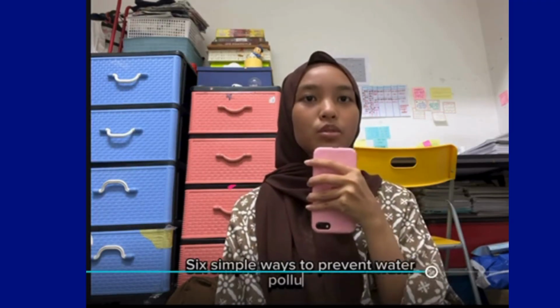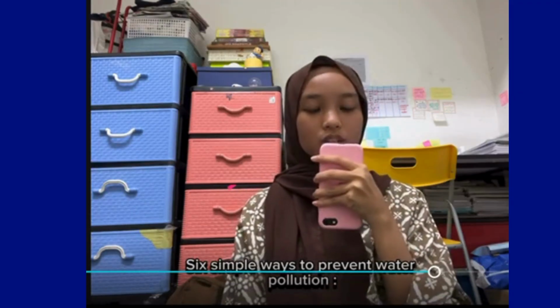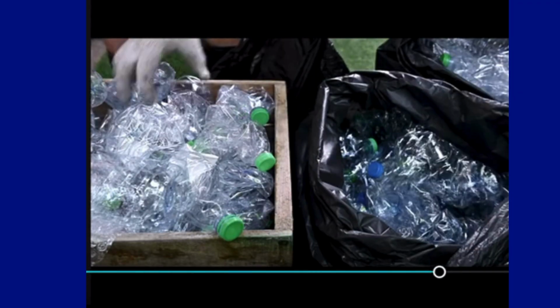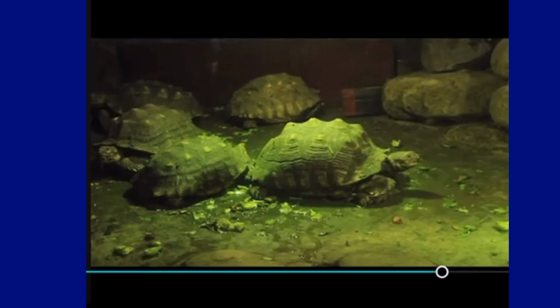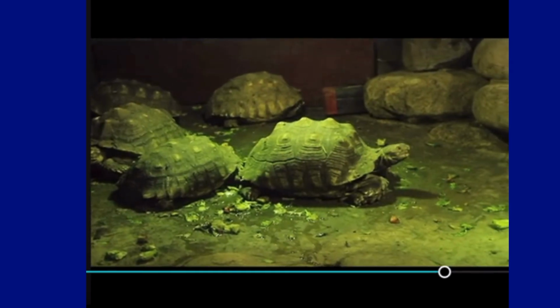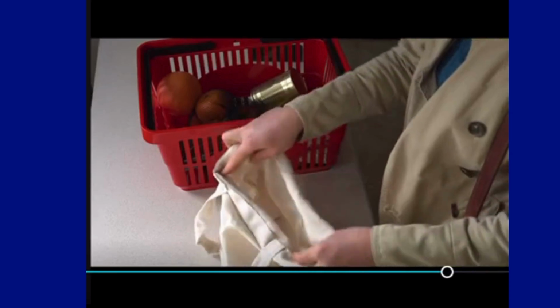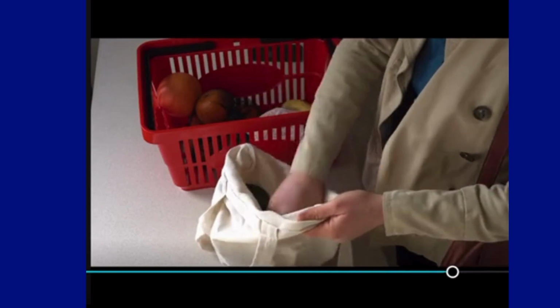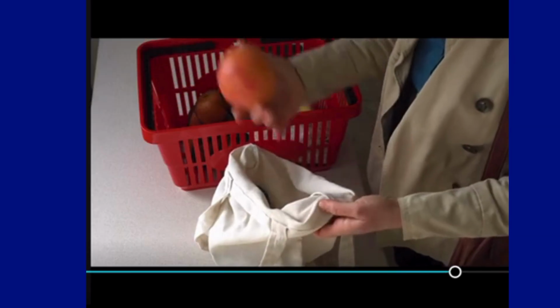Okay, now that we know the problem, how do we fix it? Here are 6 simple ways you can help to prevent water pollution. First, use less plastic. Plastic often ends up in water bodies. It breaks into tiny pieces that animals mistake for food. Carry a reusable bag, bottle, and straw. It may seem small, but it really adds up.